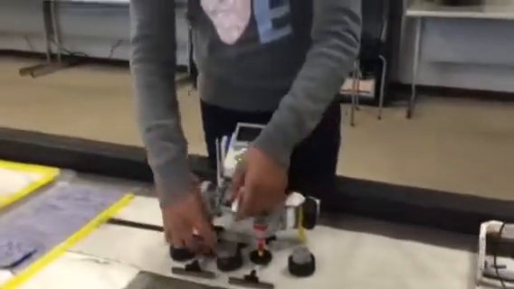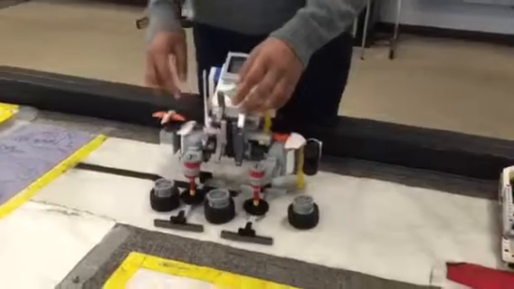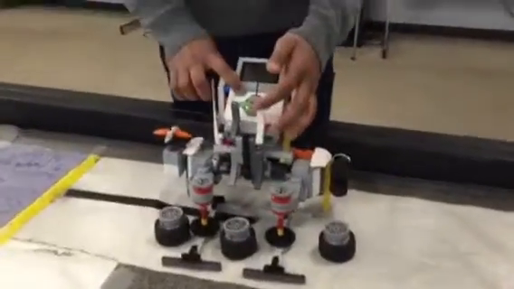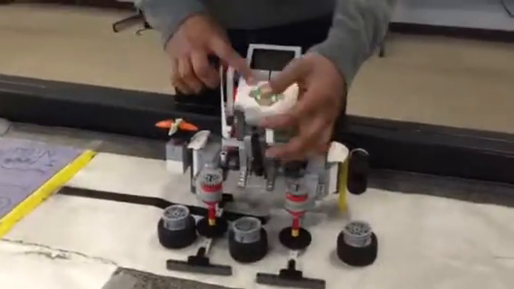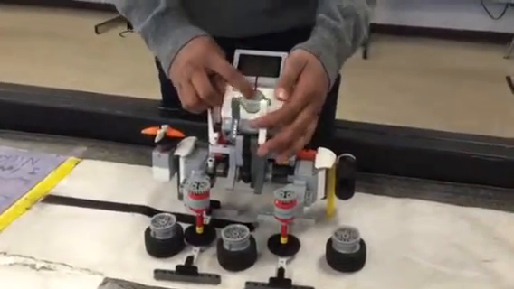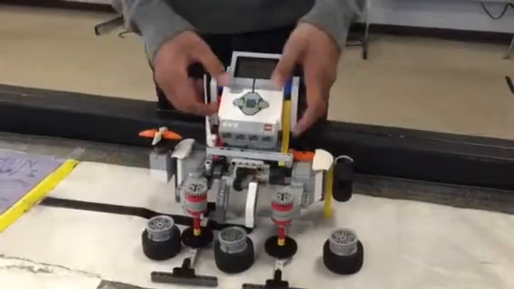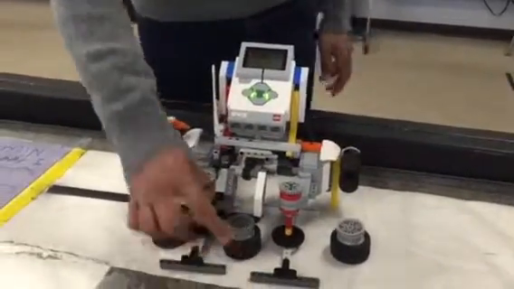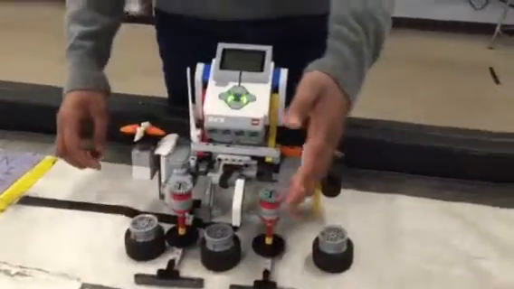Didn't work. See, there are many details of the part where it doesn't actually work. So sometimes it just doesn't pick this up. Sometimes it collides with each other.